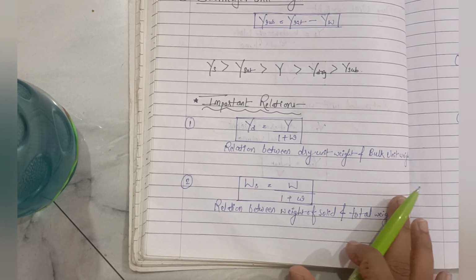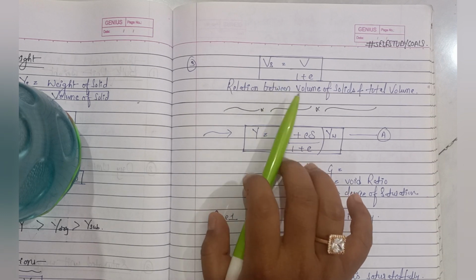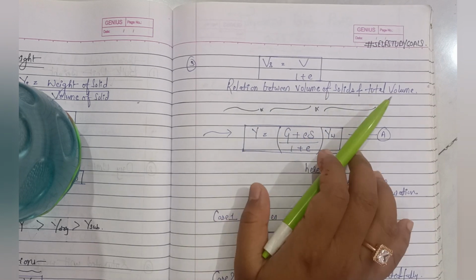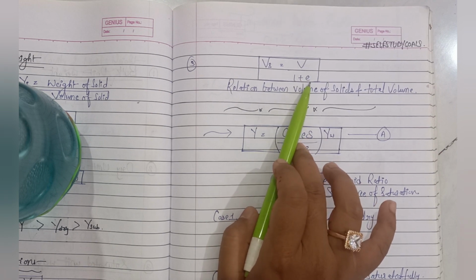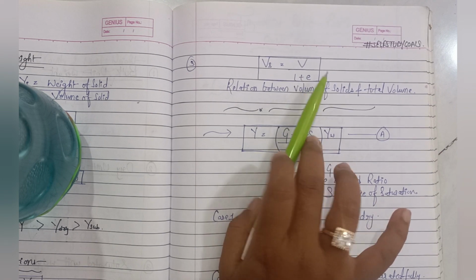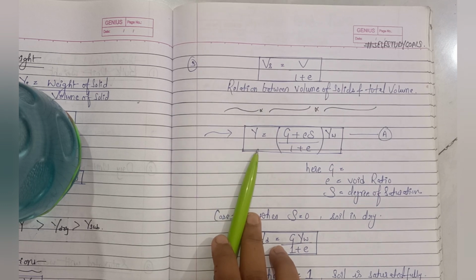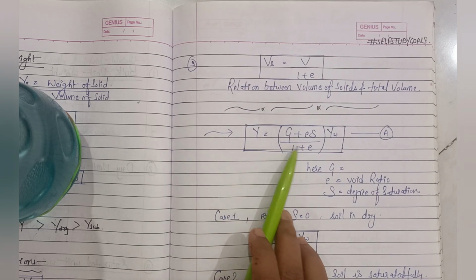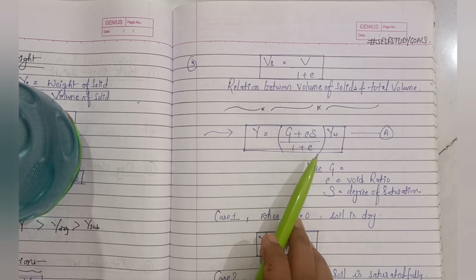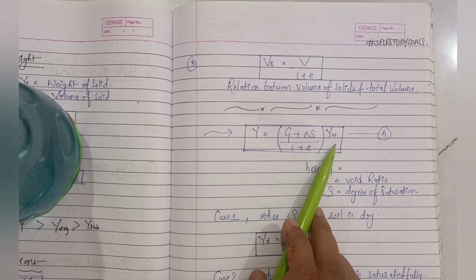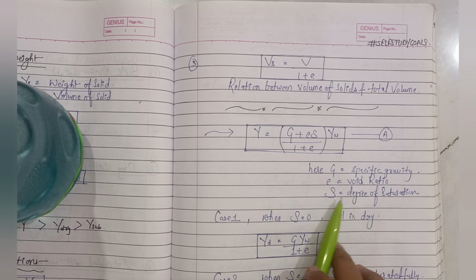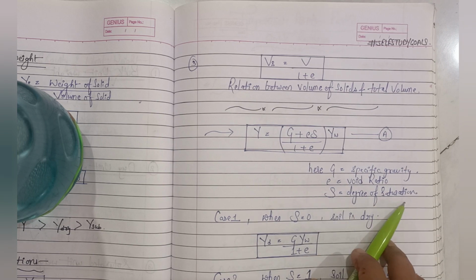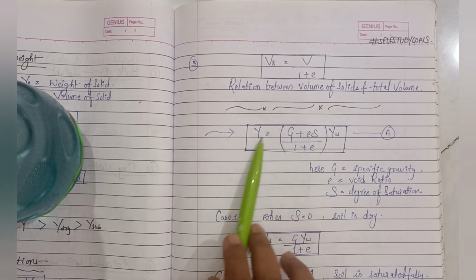The third one is the relation between the volume of solid and total volume. So volume of solid will be equal to total volume upon 1 plus void ratio. Next is gamma equals G plus ES upon 1 plus E, multiplied by your gamma W. G is your specific gravity, E is your void ratio, S is your degree of saturation. So this is an important formula.